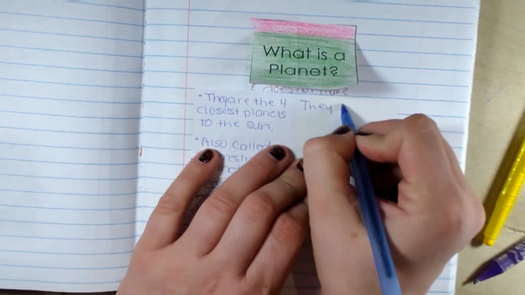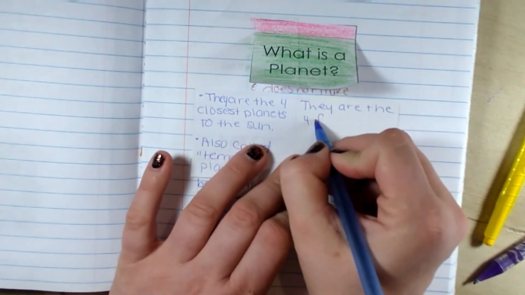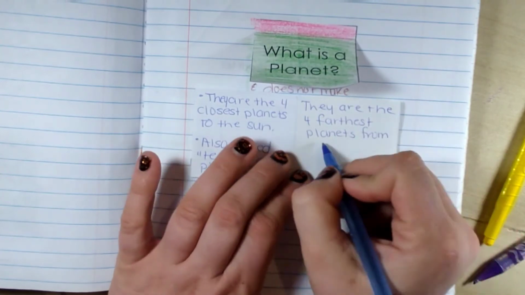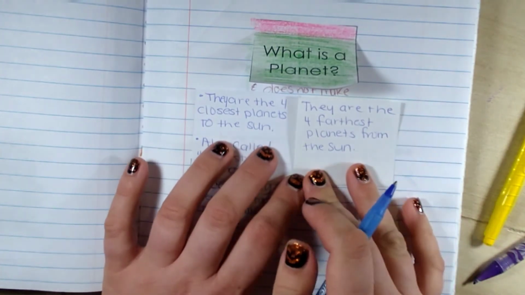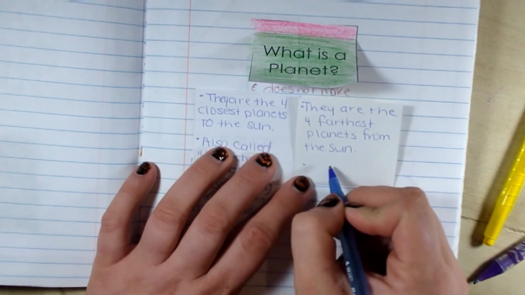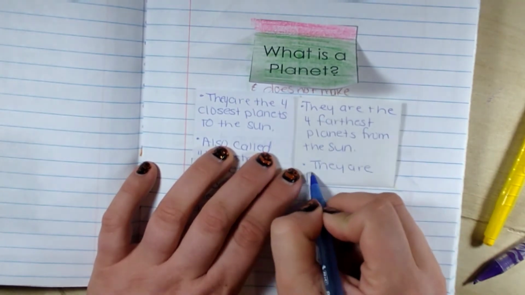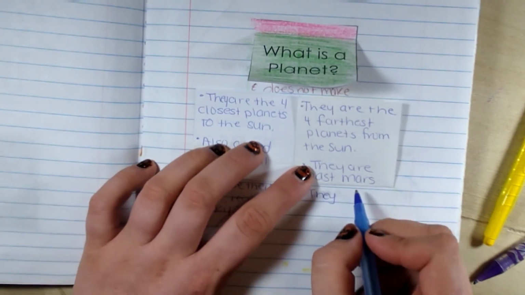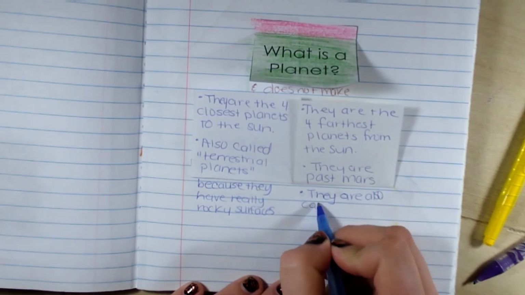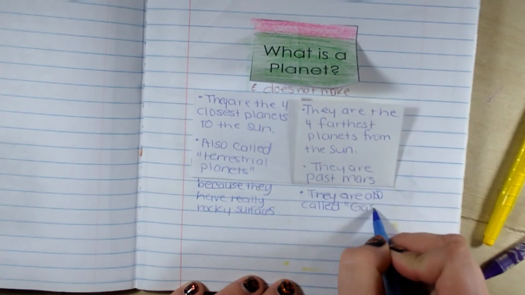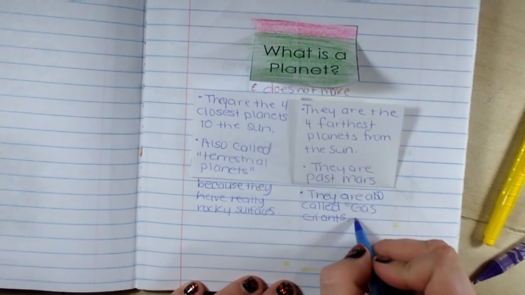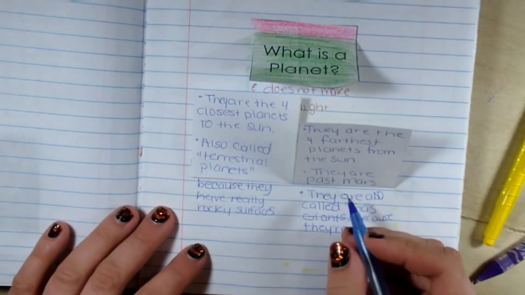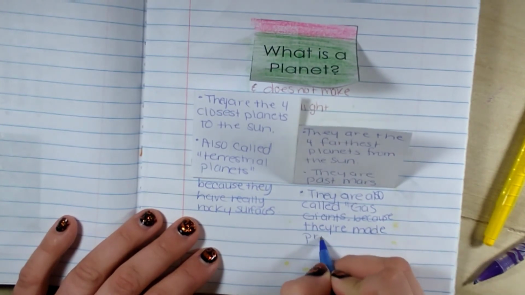They are the four farthest planets from the sun. They are past Mars. And they're called gas giants because they're made out of mostly gas. And they're very large. They're made primarily of gas.